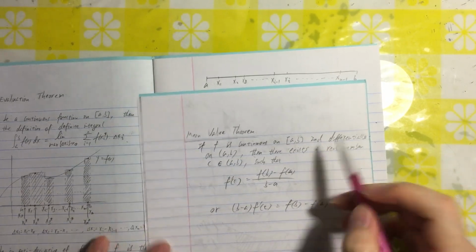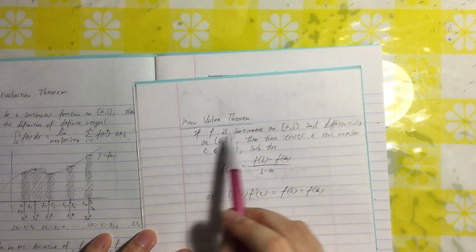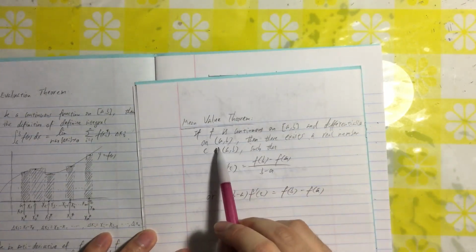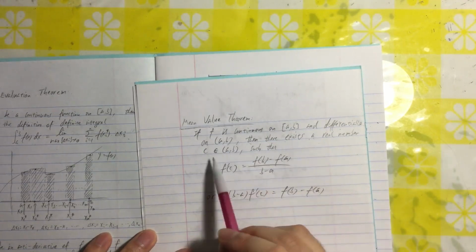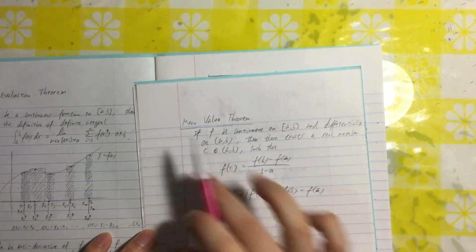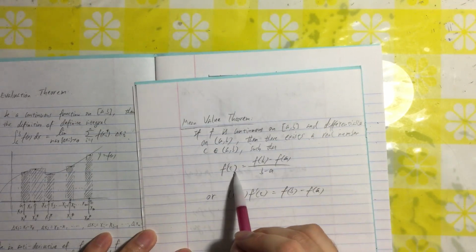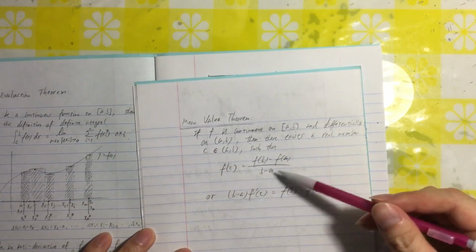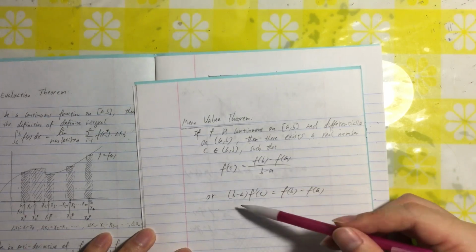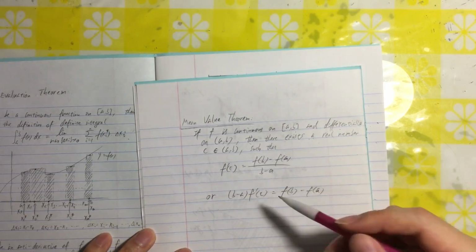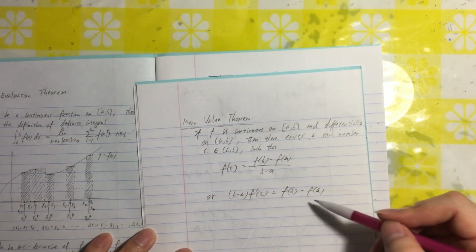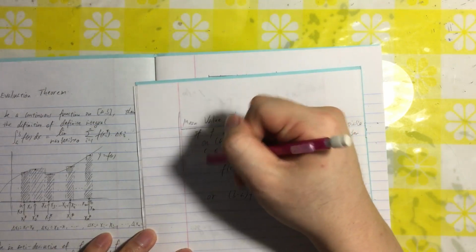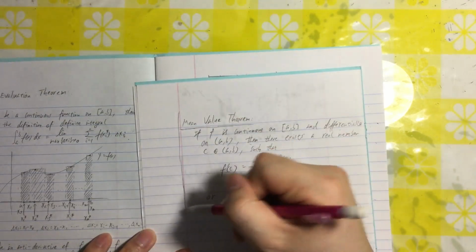That's the mean value theorem. It says if f is continuous on the closed interval AB and differentiable on the open interval AB, then there exists a real number C in the open interval AB such that f prime of C equals f of B minus f of A over B minus A. This formula is equivalent to B minus A times f prime of C equals f of B minus f of A. This is the mean value theorem. That's what we learned last semester. Today we will use it here.